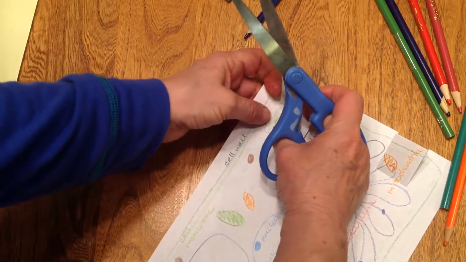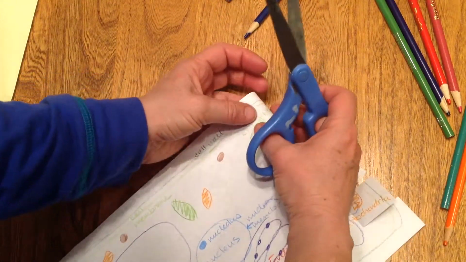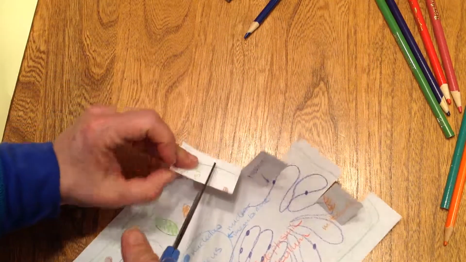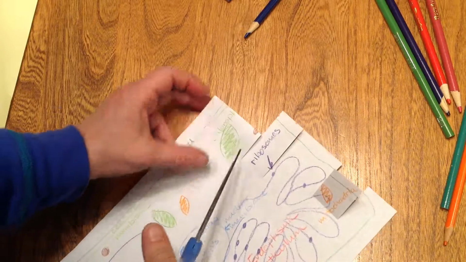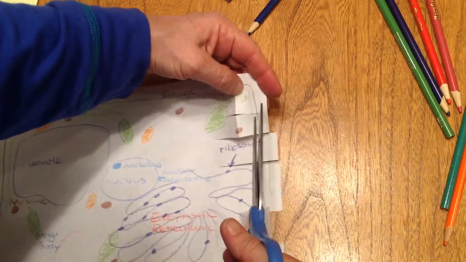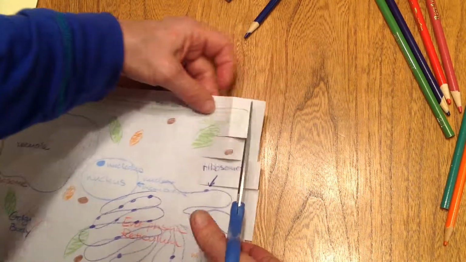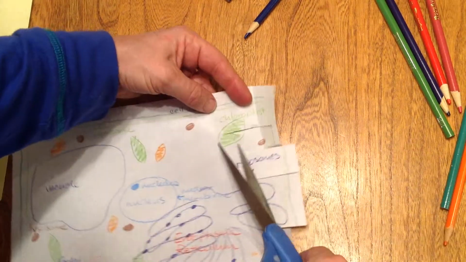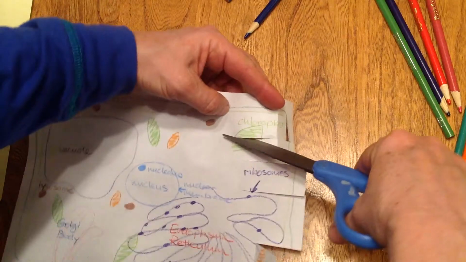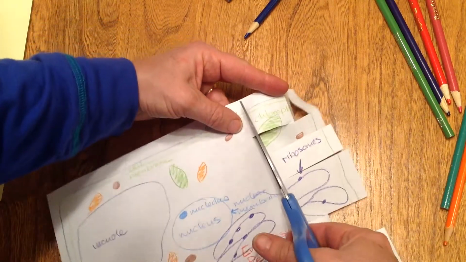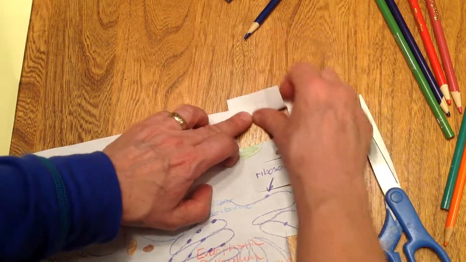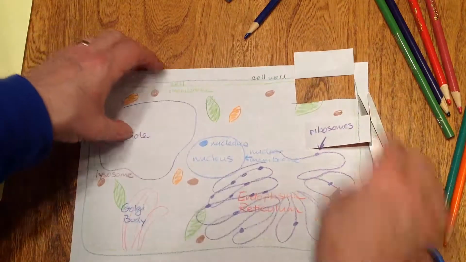And for that one, we're going to fold the chloroplast name in half and cut underneath it. And from that point, we're going to cut up. Make it a little bit longer here. Okay, and we'll go up like that, and that'll be the flap for chloroplasts.